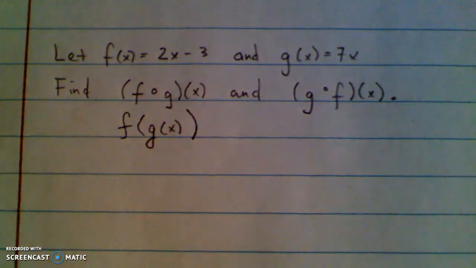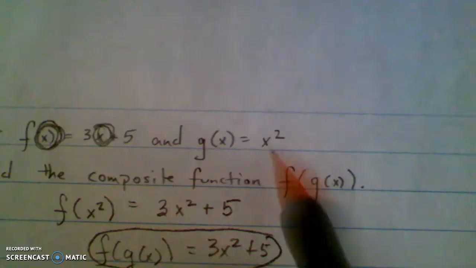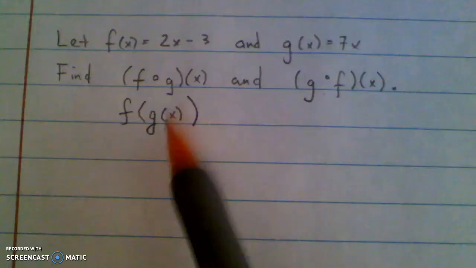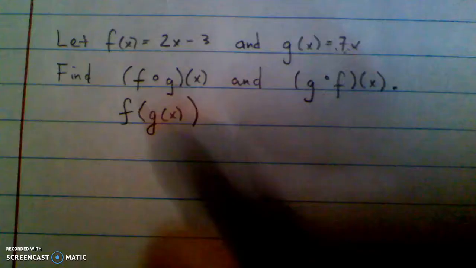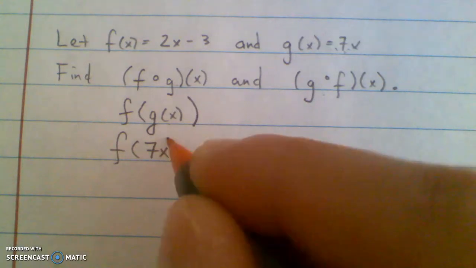And if we go back to the first example, we plug the g function into the f function, wherever there's an x. Same idea on this one. We want to plug the g function into the f function.